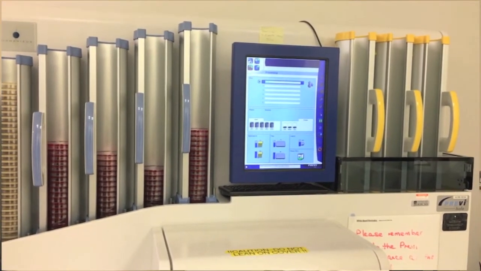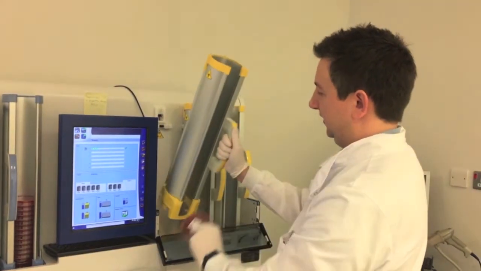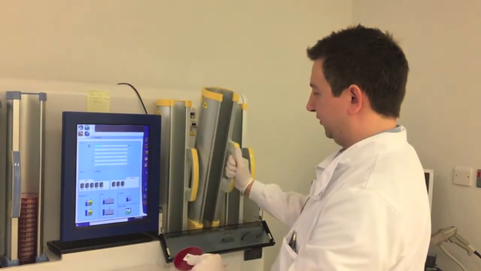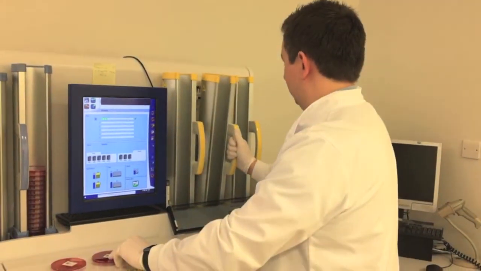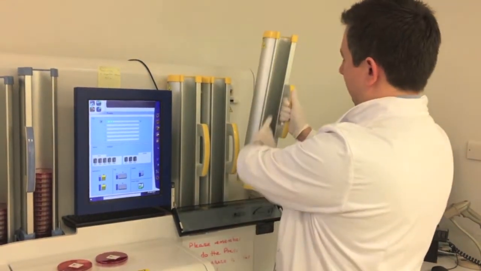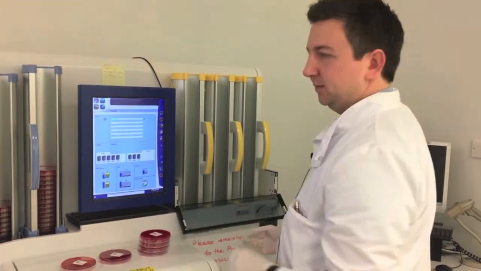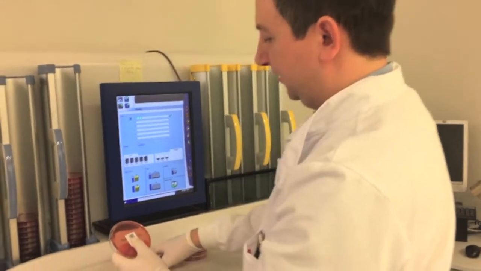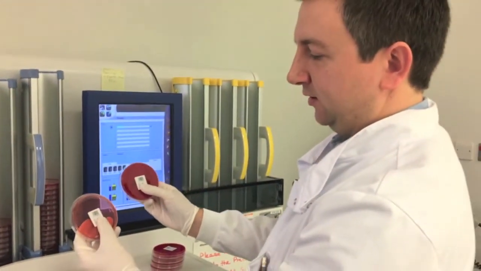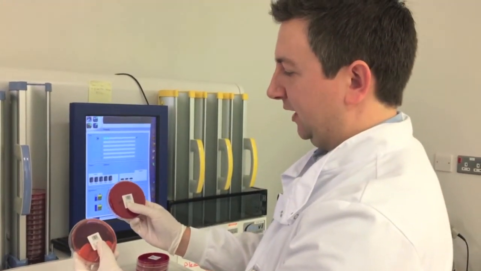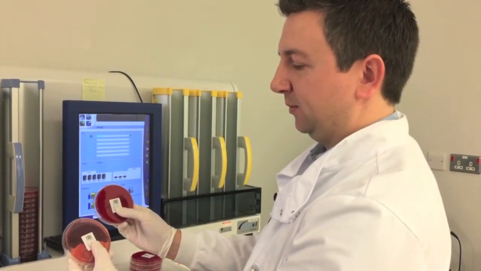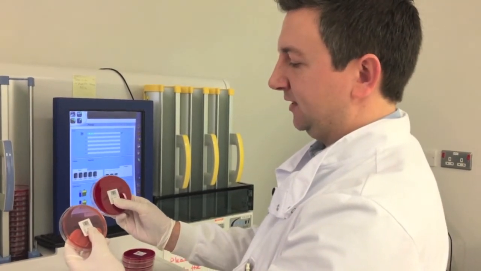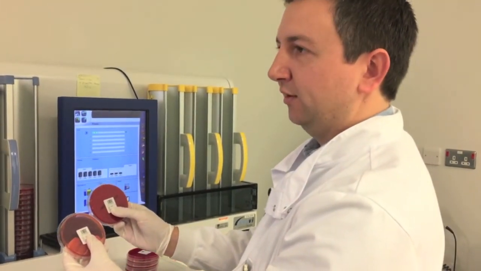The samples have been processed. The plates which have been inoculated with the fluid from the swabs come out into these output cassettes. You'll be able to see here how they're labelled up. They're labelled with the accession number as well as the type of swab that was initially put onto the system. These plates here are typical plates we would set up for a wound swab.